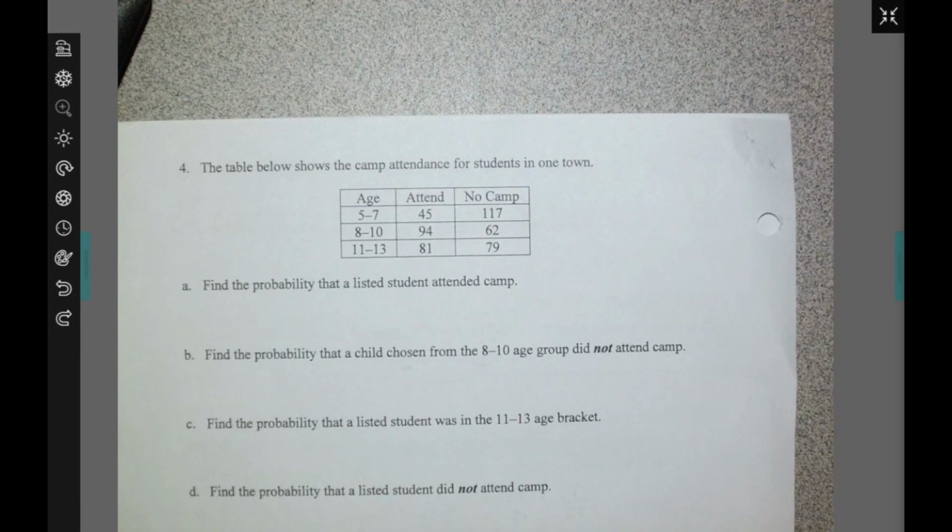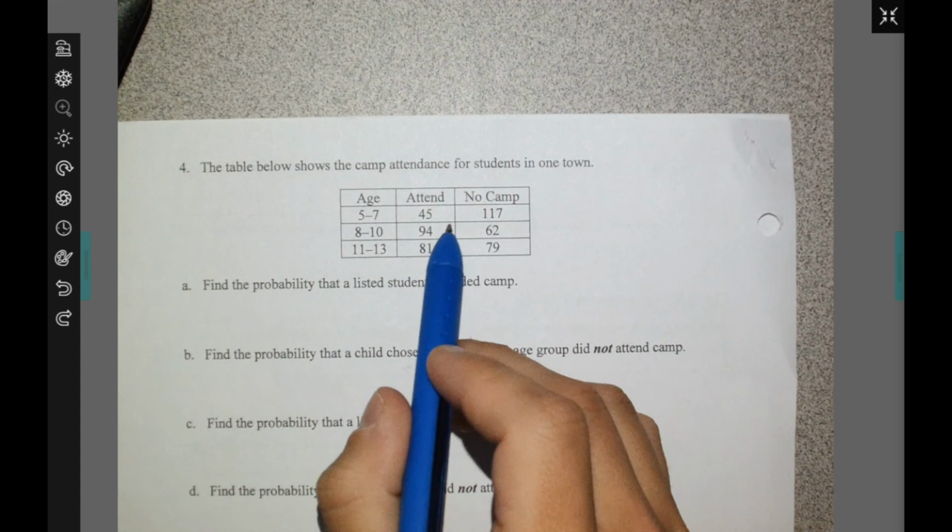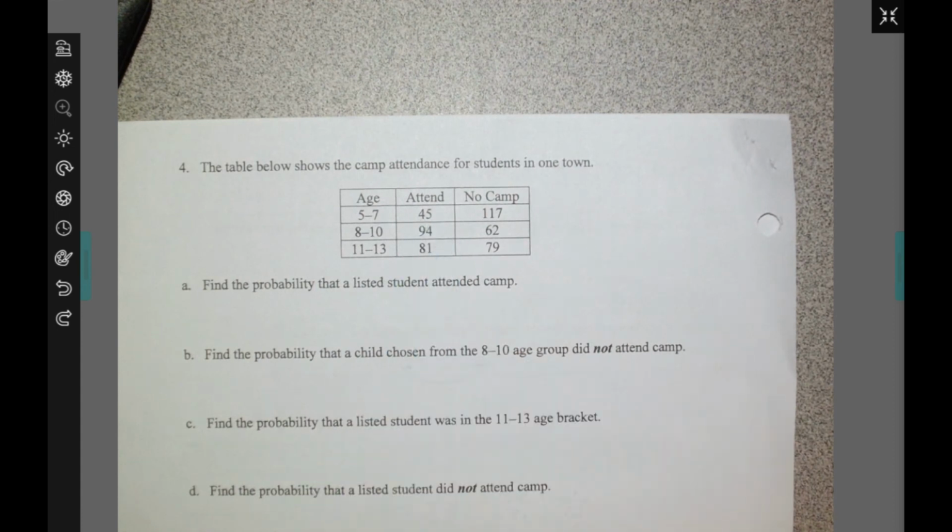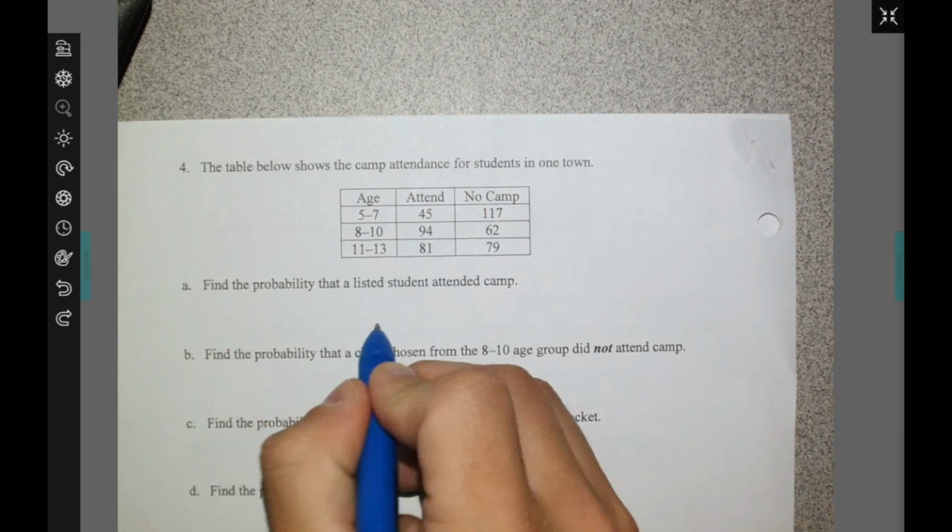Number 4 deals with two-way tables. So we've pretty much already talked about these earlier in the year. They ask you to find different probabilities. So the first one, they want you to find the probability that a listed student attended the camp. Again, the key is to figure out what the total was. So you go ahead and add these all up. Add them all up is going to give me 478.